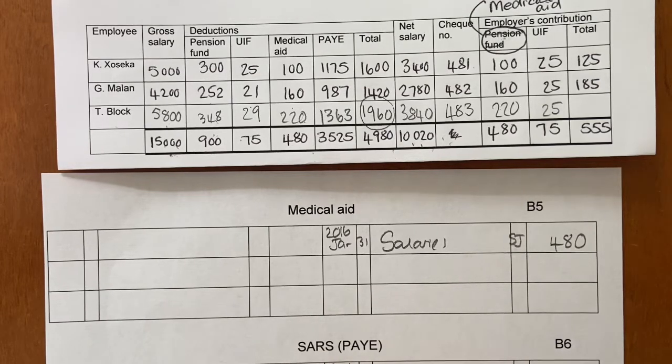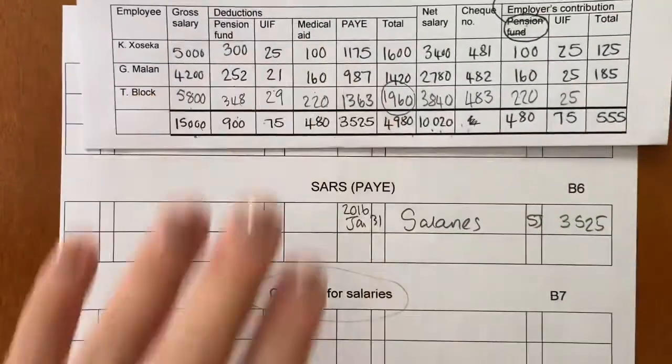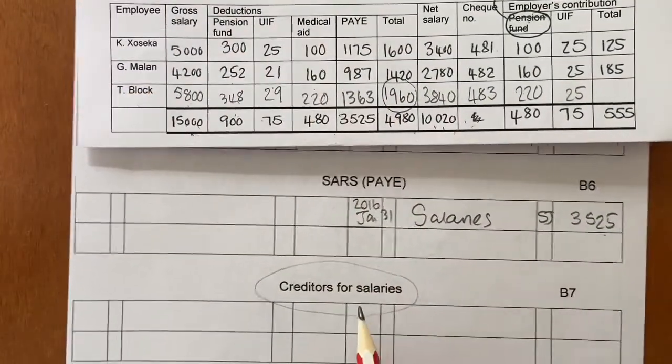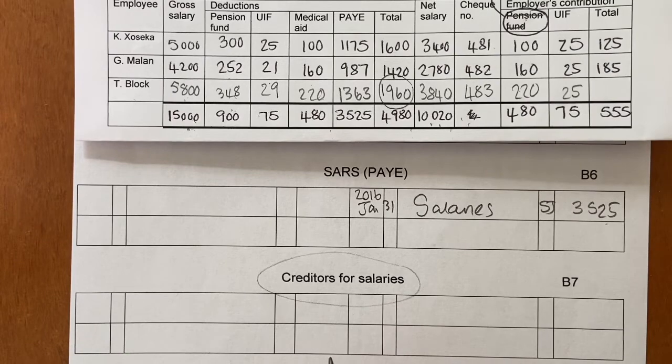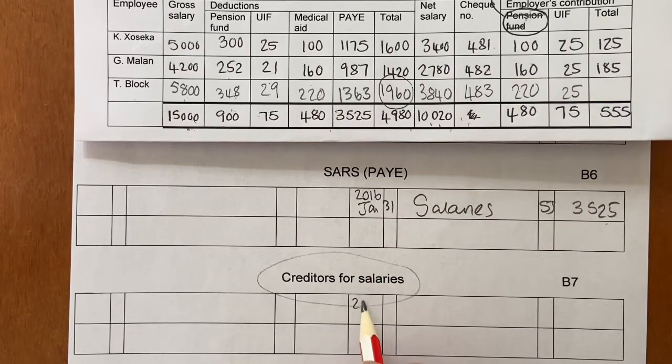It's included in salaries, SJ, and the amount is 3,525. And then creditors for salaries, that is the account for my employees. At this stage, the business owes the employees that amount. So 2016, January the 31st, it's included in salaries, and the amount is 10,020.